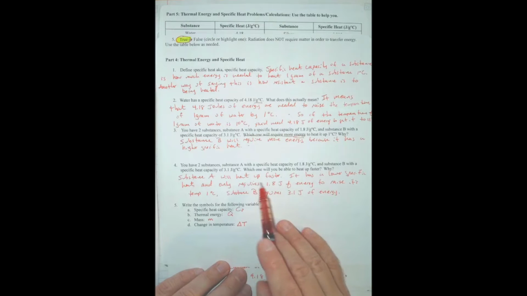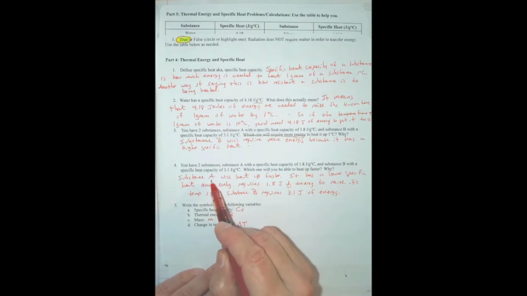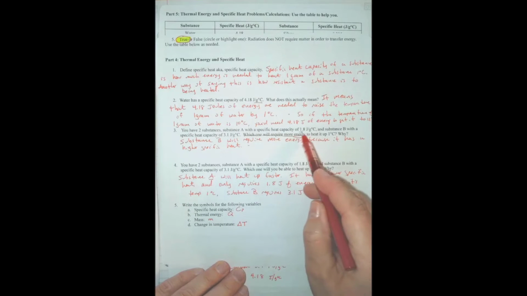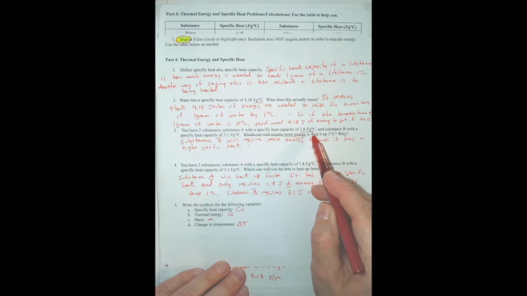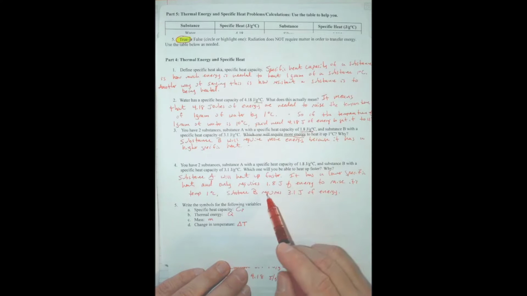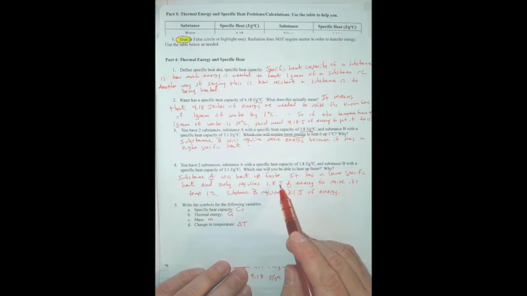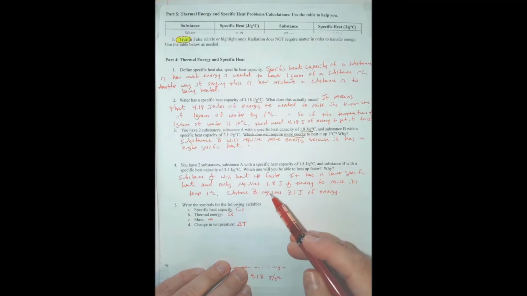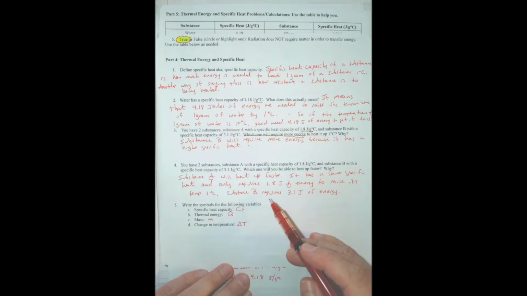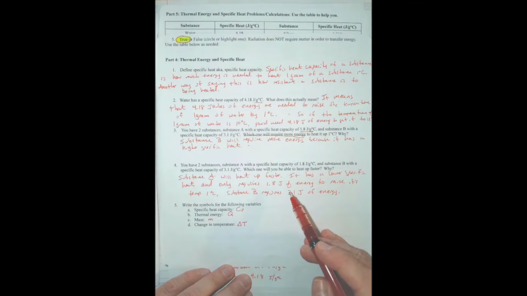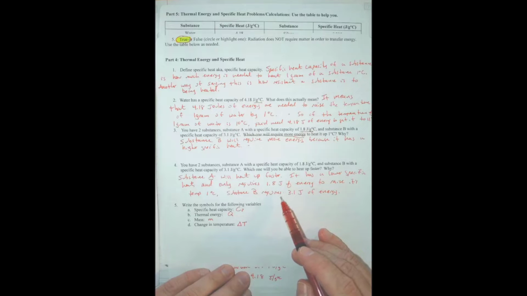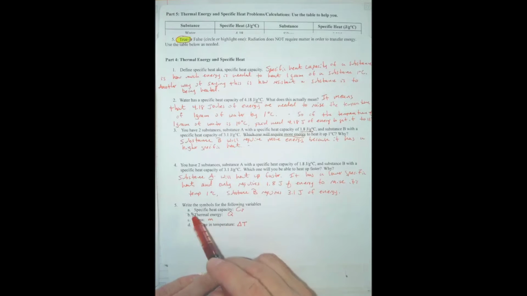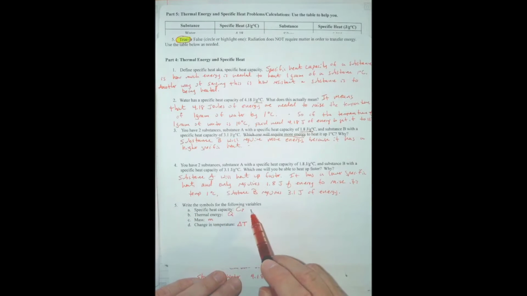In this one, we're asking which one will heat up faster. And in this case, it's going to be substance A. Substance A only has a specific heat of 1.8, and as a result of that, we're going to need less energy to heat up substance A compared to substance B, which means that substance A is going to heat up faster. So the less energy, or the lower the specific heat, the faster the substance will normally heat up. Okay? All right.